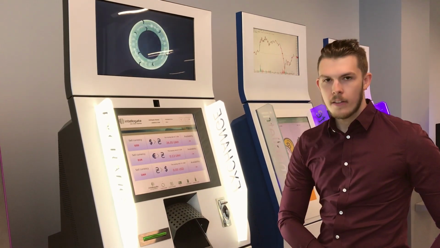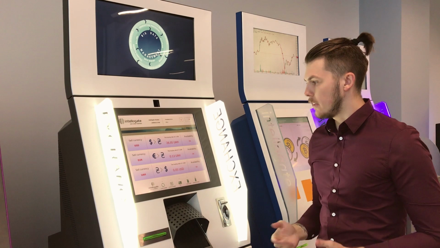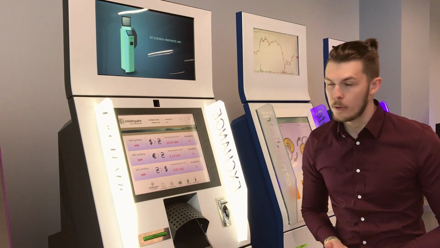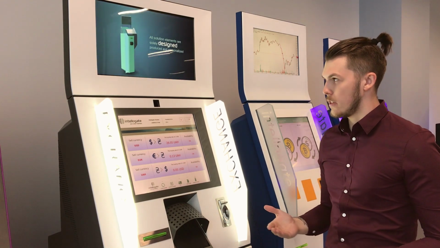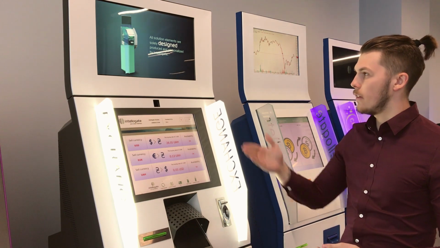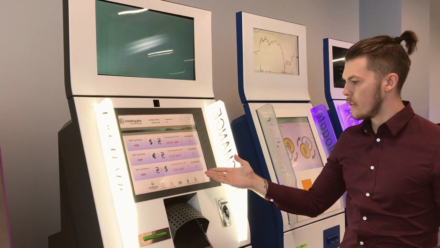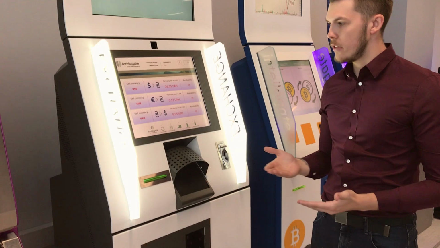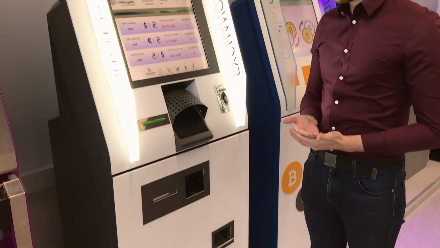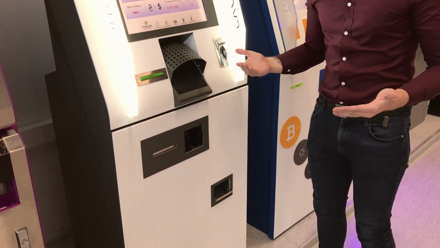As you can see, the process is very fast, very reliable, and also I wanted to add how customizable this machine is. You can change anything from the upper screen to the interface to the amount of different currencies you want to set up in this machine. And we're really hoping to work with you in the future.